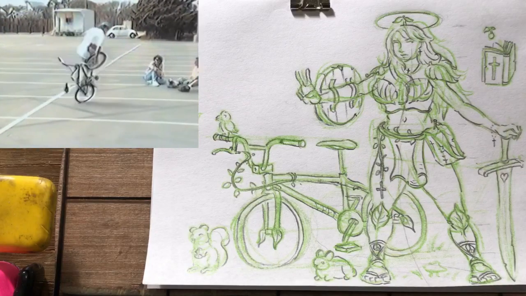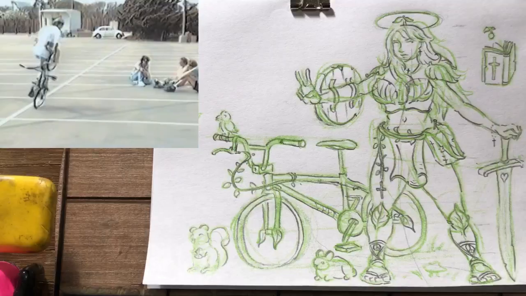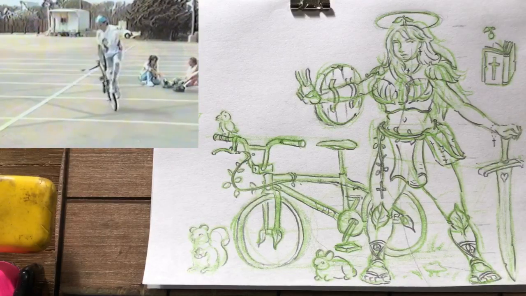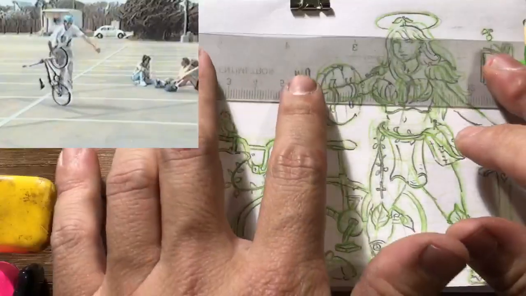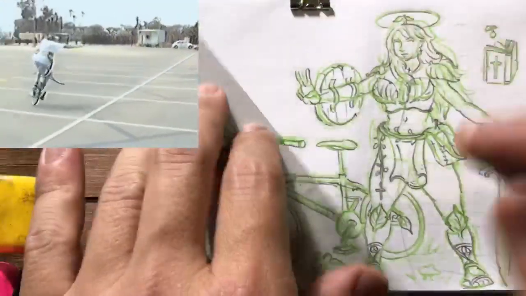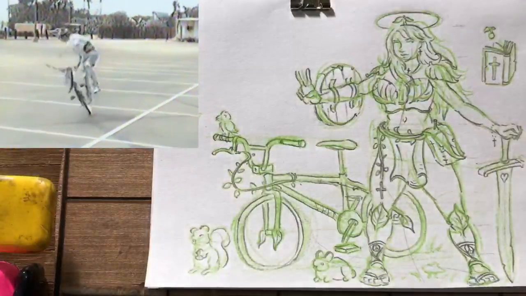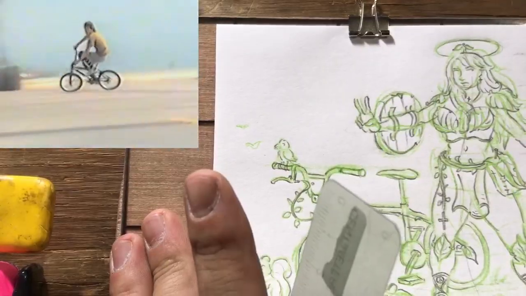Okie dokie. Here's right a verse now. Where's my roller thing? Oh, there it is. Let's see here.